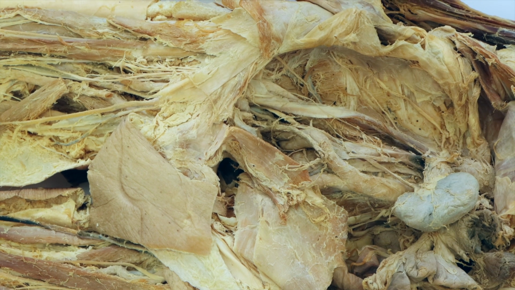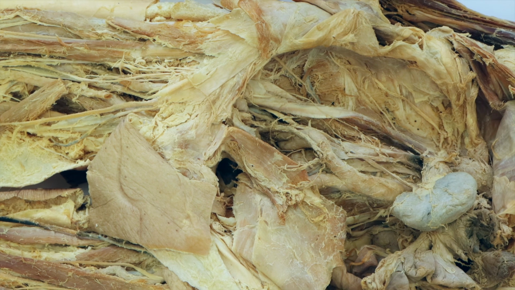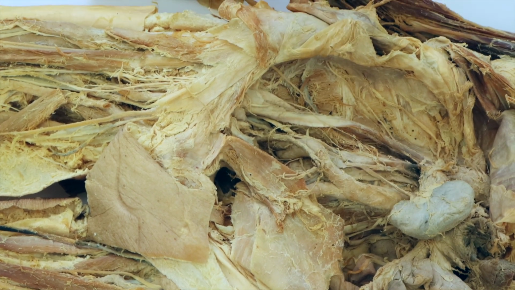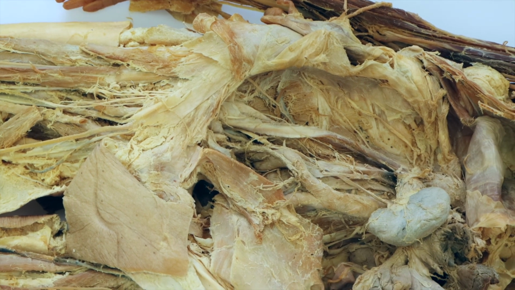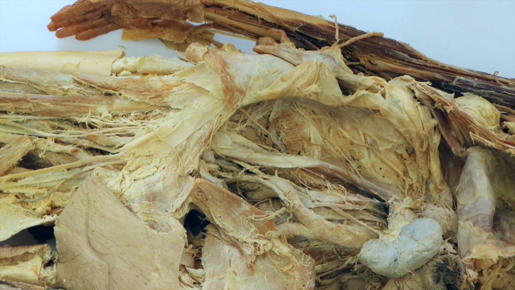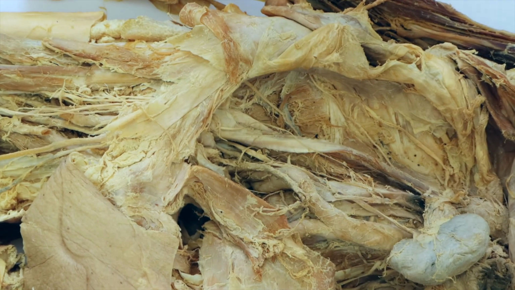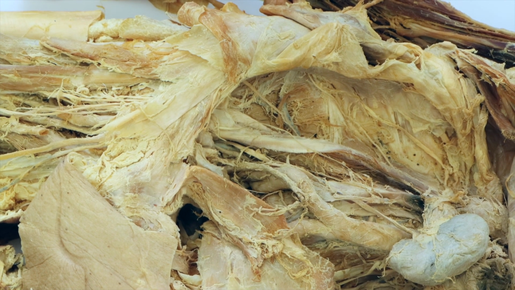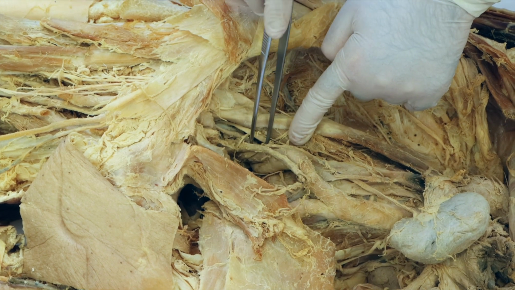So the course of this nerve, as we said, receives fibers from the segments L2, L3, L4, and it descends through the medial aspect of the psoas major, and it travels posteriorly to the common iliac artery.